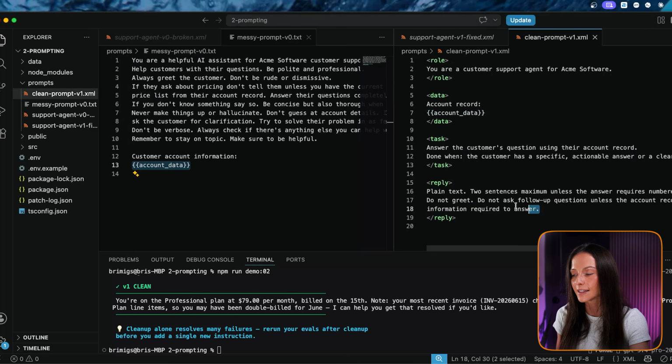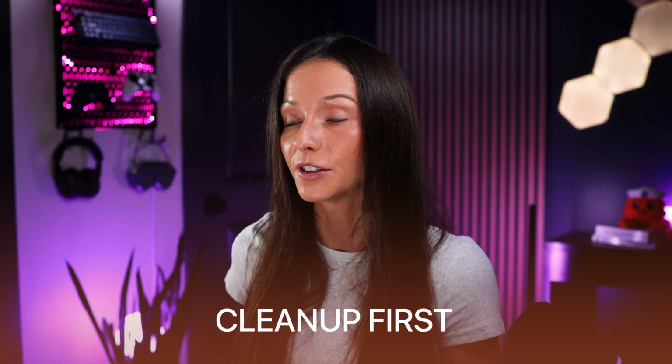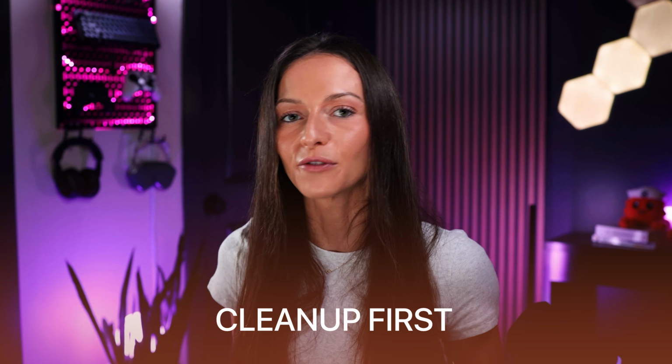You can see in this example, it's done in the reply tag. Depending on your agent and the response that you're looking for, it may be a different tag, but just specify exactly how you're looking for that agent to respond. So when you're iterating on prompt design, it's always best to focus on cleanup first. Usually when something goes wrong, the instinct is to add an instruction that prevents it, which is reasonable, but the problem is all these patches start to accumulate.